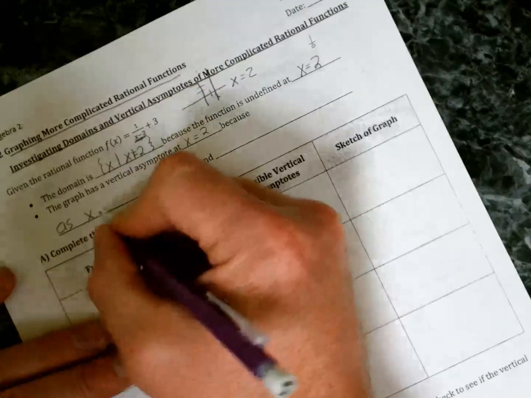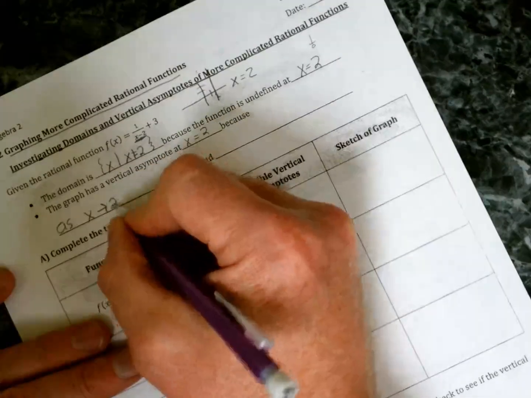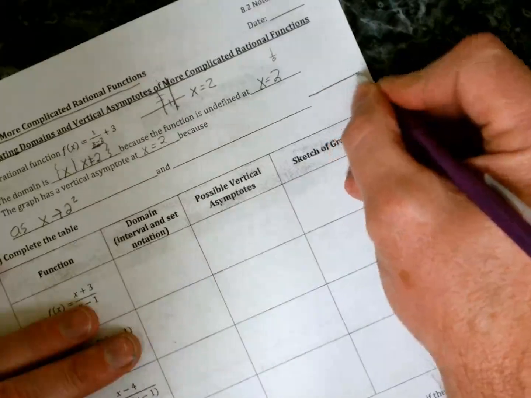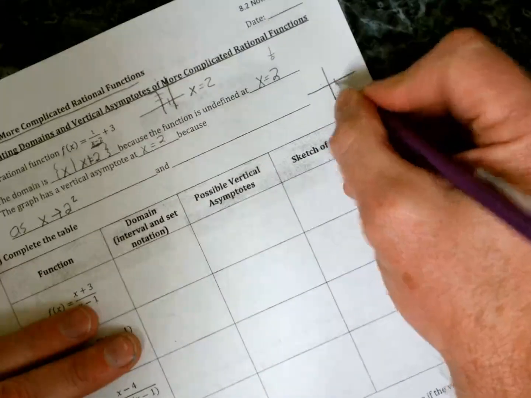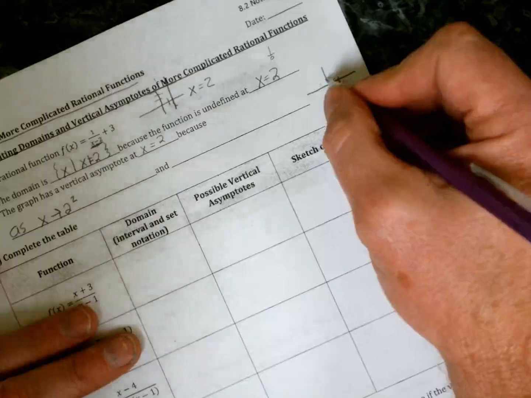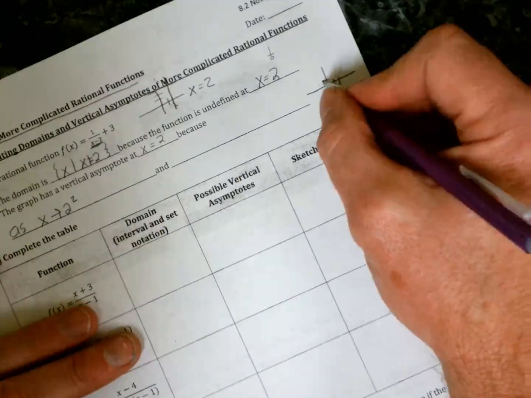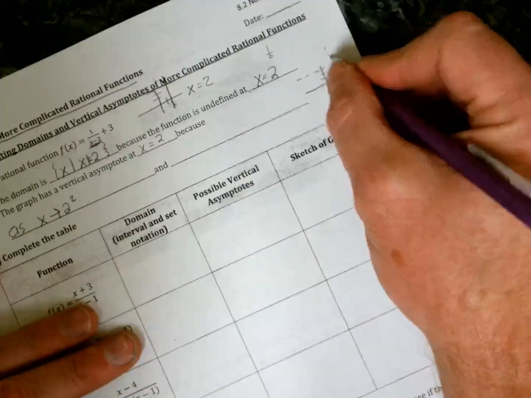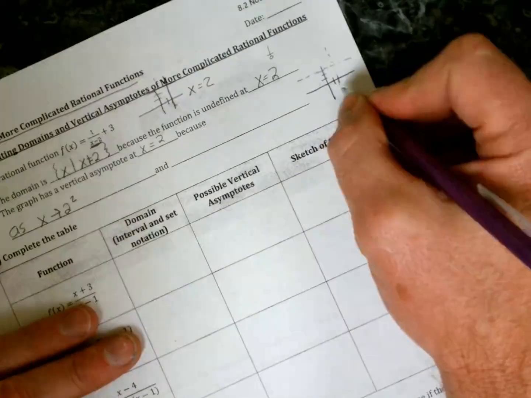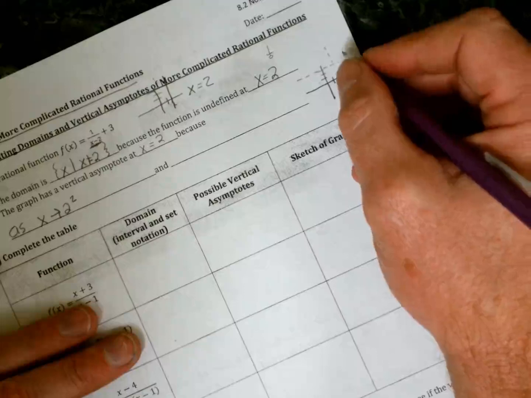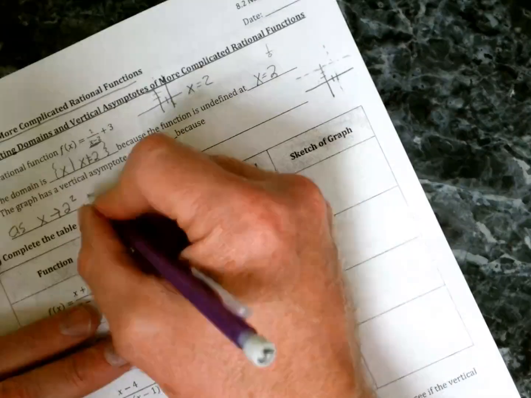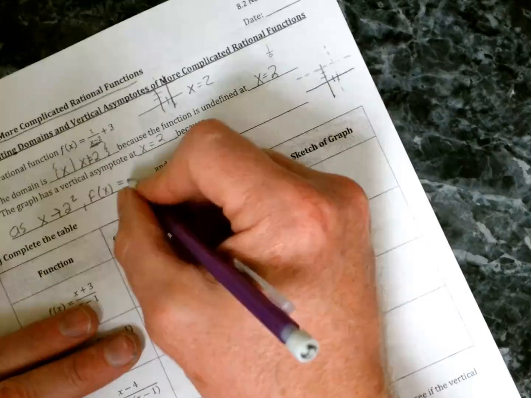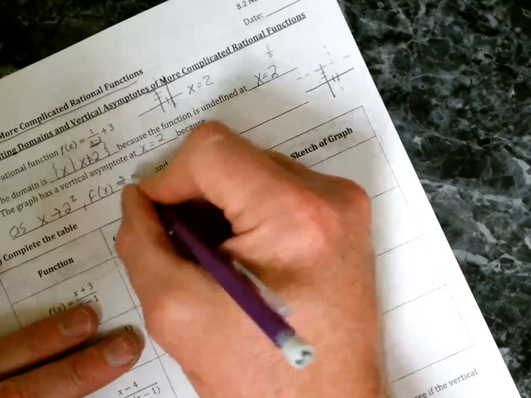As x approaches 2 from the positive side, and let's do a little graph so I can show you what it would look like. Right at 2, let's go ahead and draw this vertical asymptote and the horizontal asymptote. As x approaches 2 from the positive side, my output approaches infinity.